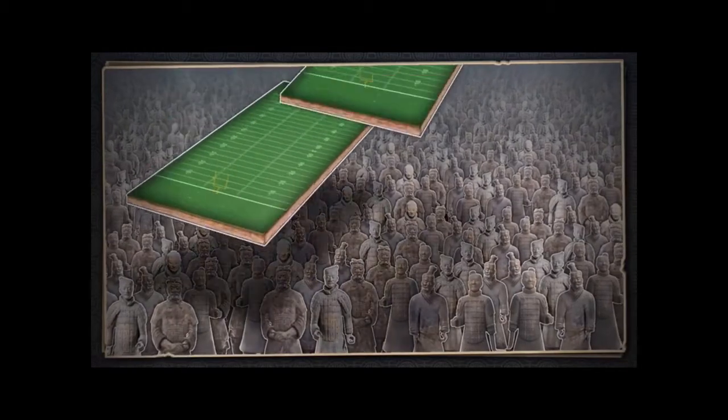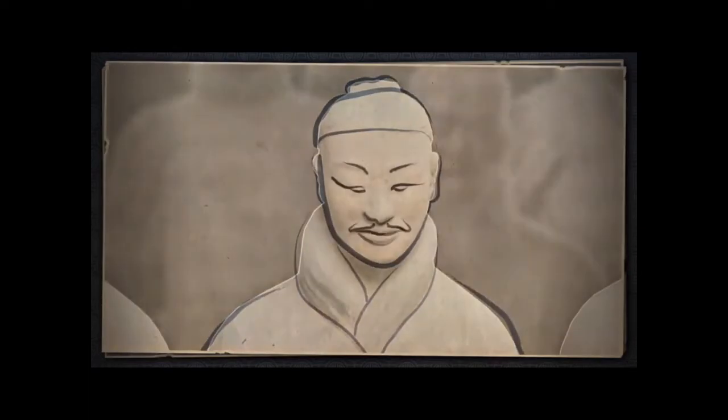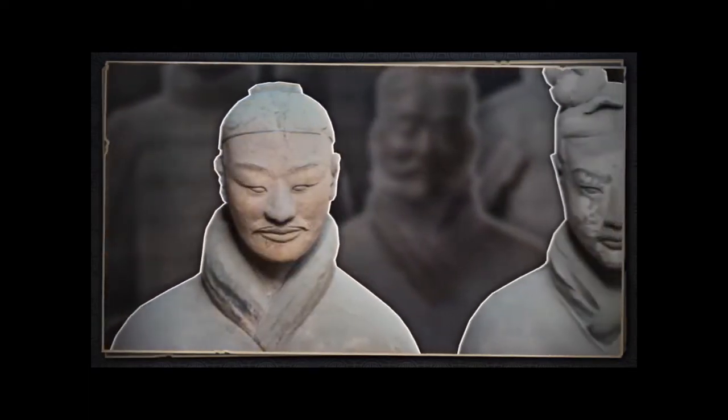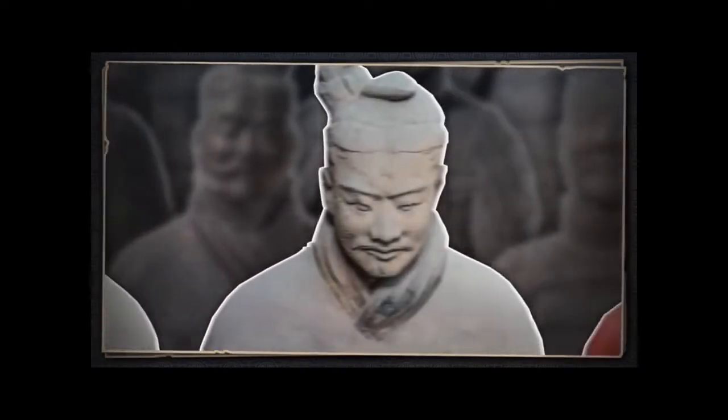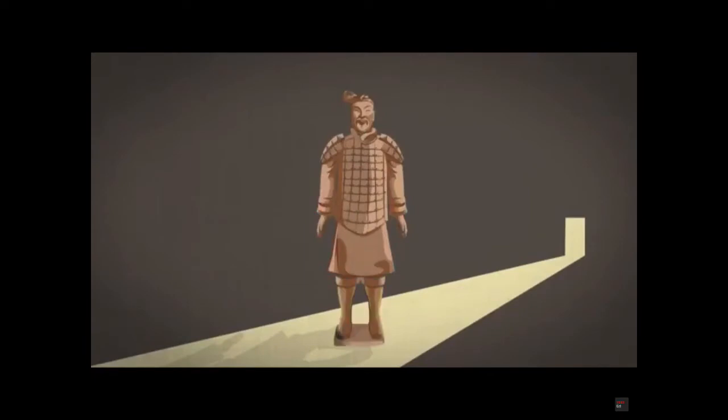They were buried in pits totaling 5 acres. That's nearly 4 football fields. Out of 8,000 warriors, no two were alike. Each had unique facial features and was painted in unique colors. Each warrior was painted in bright colors, but their exposure to air caused the paint to dry and flake, leaving only the terracotta base.